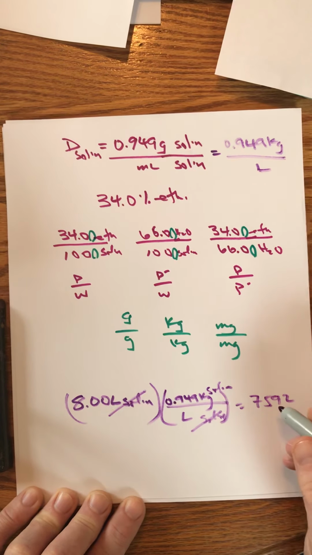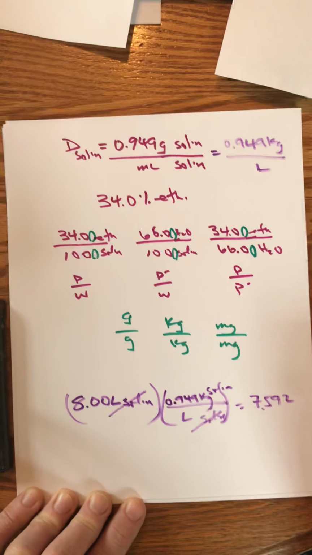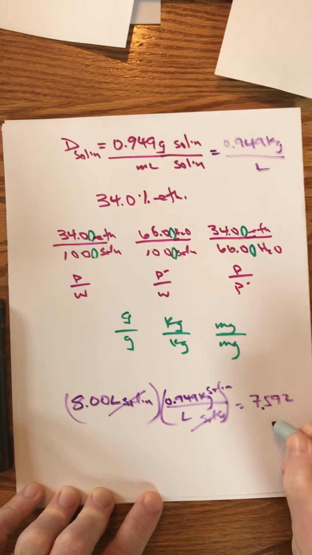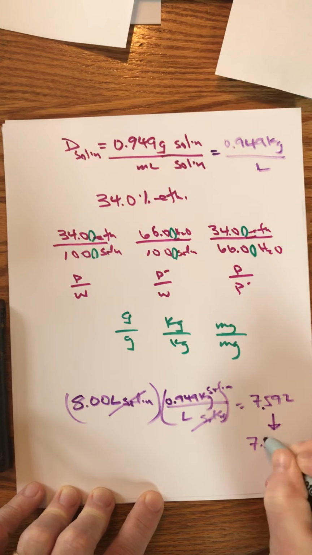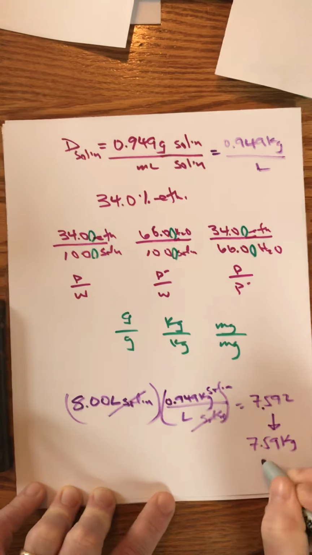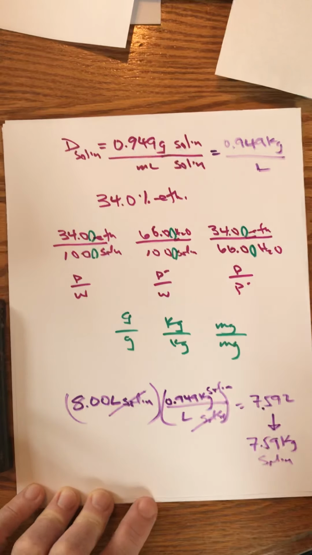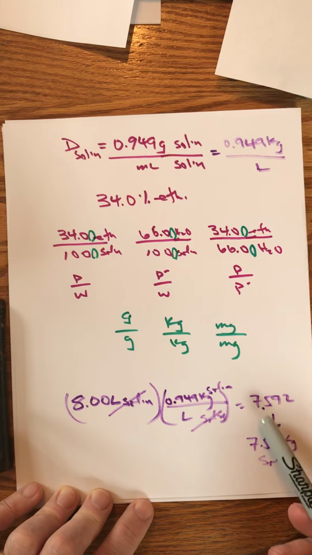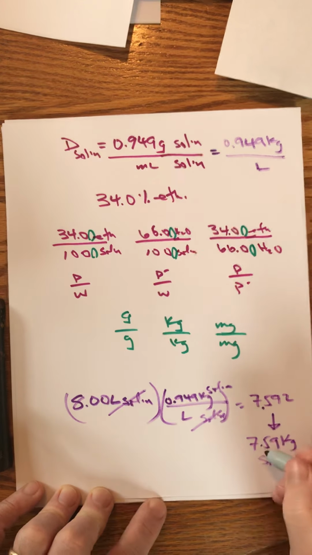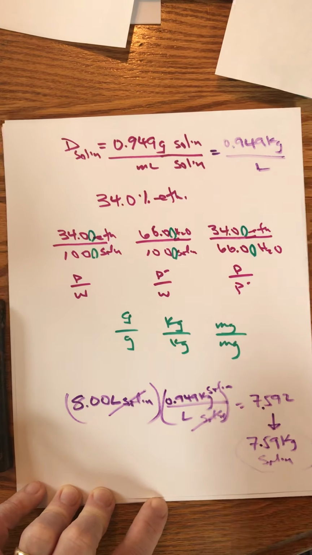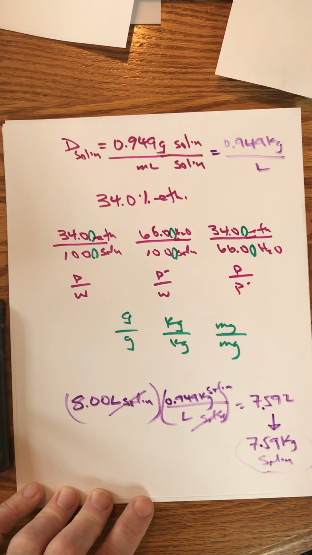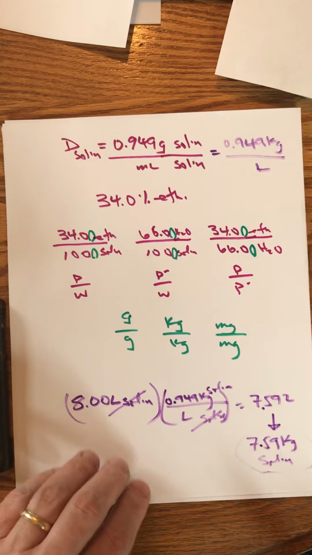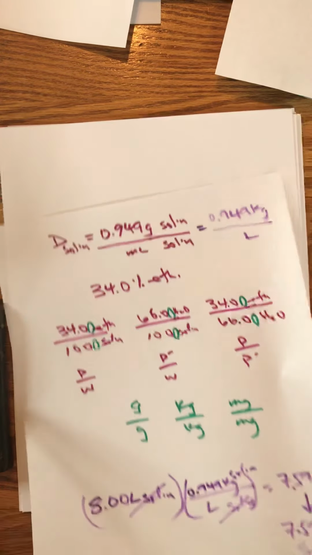I want 3 sig figs, so 7.59 kilograms of solution. And if you went to grams, it's 7,590. They didn't specify, they said mass. Well, kilograms are mass.